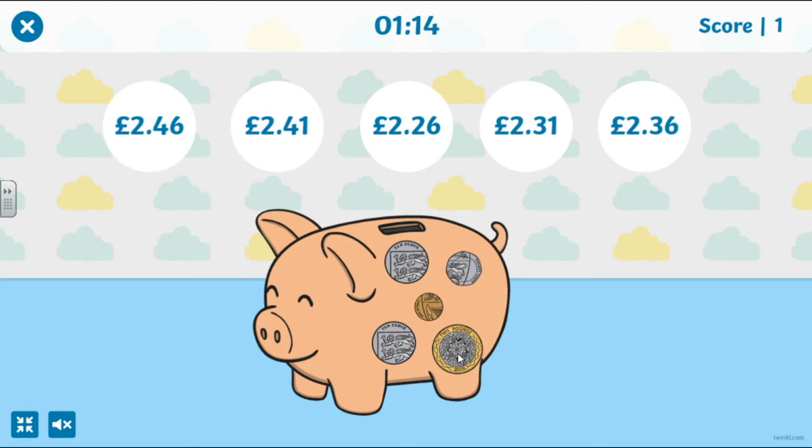You had your £2, so you've got £2.41, and that is written with the pound sign and the decimal point in the middle.